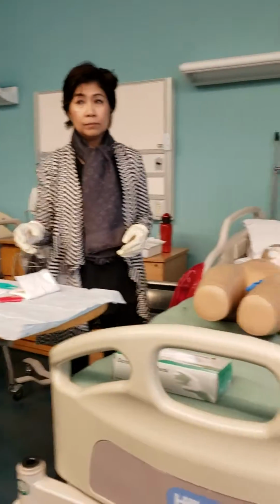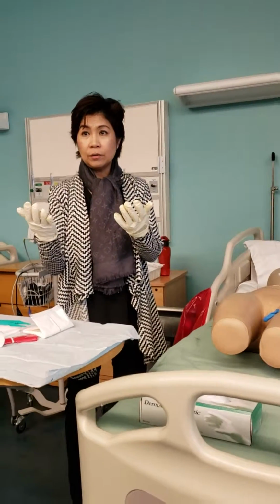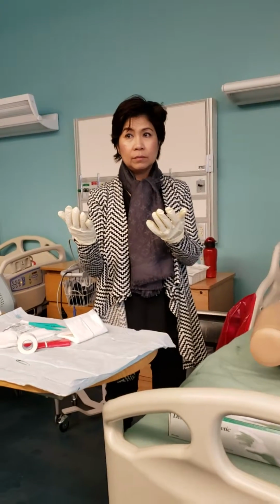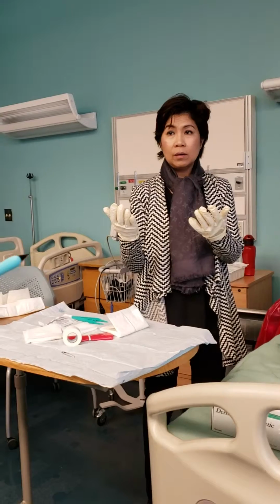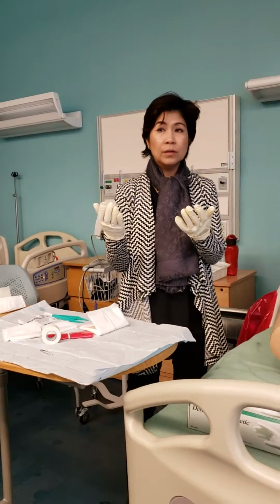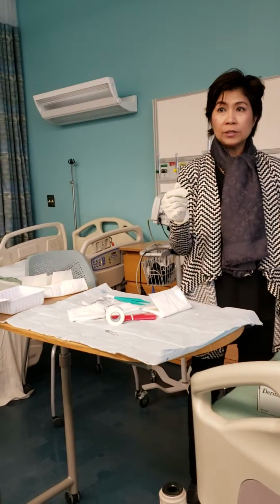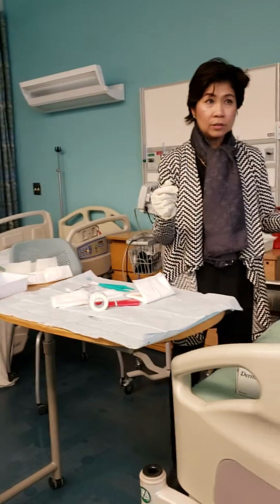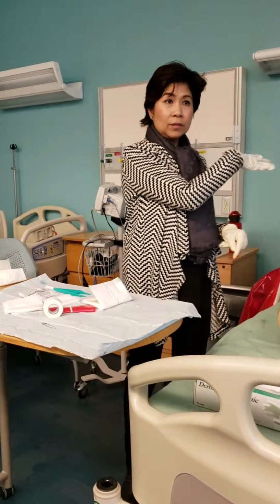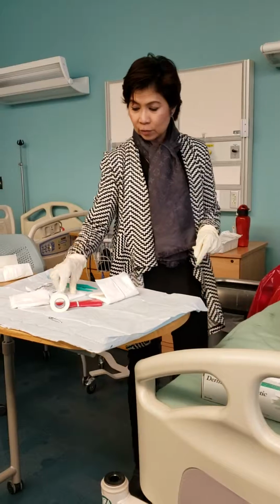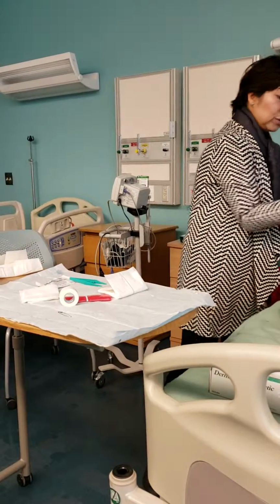Are your gloves still sterile while you're doing it, even though you just touched the wound? Yeah, I'm still sterile. It's okay, because I only touched it once. One swipe, once. And remember, you're touching it with this one.